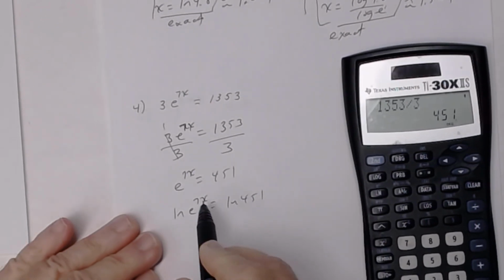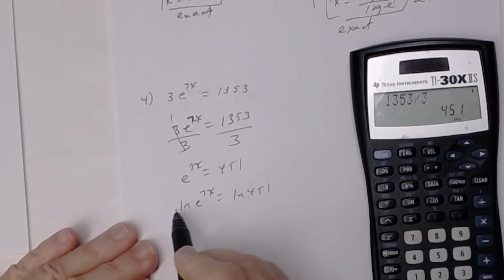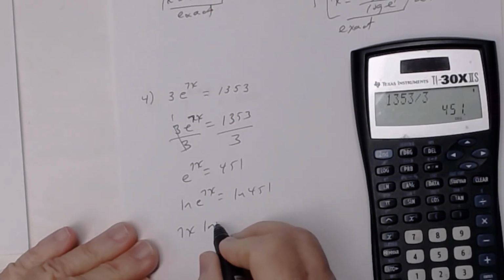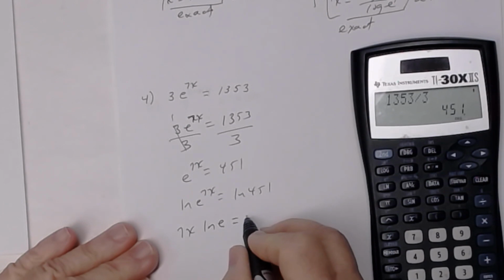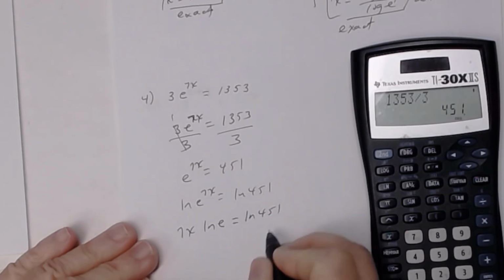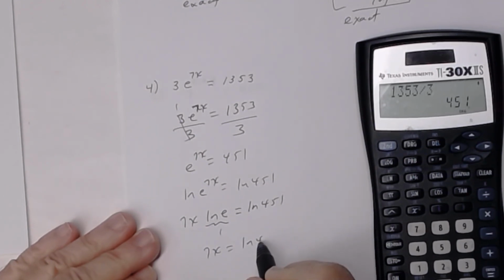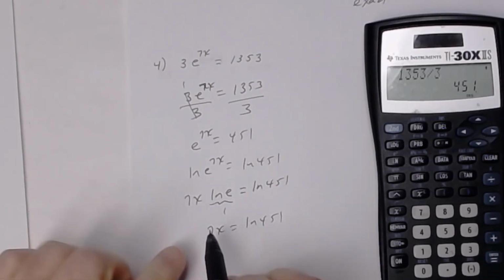Now we're going to take that exponent and write it in front, so that's 7x times the natural log of e equal the natural log of 451. We know that the natural log of e is 1, so this just becomes 7x, just like that. But then you got to solve for x.